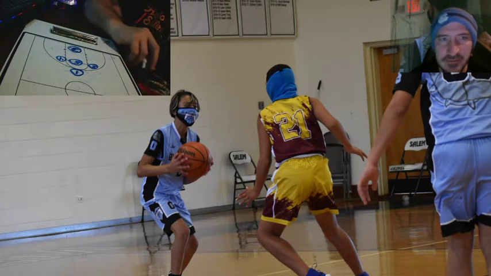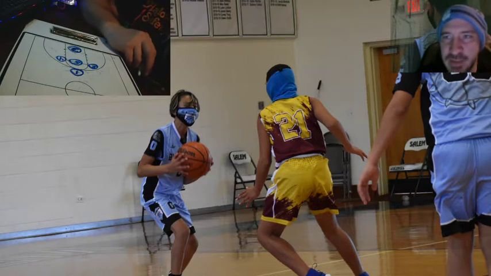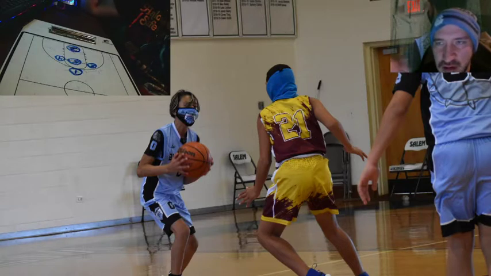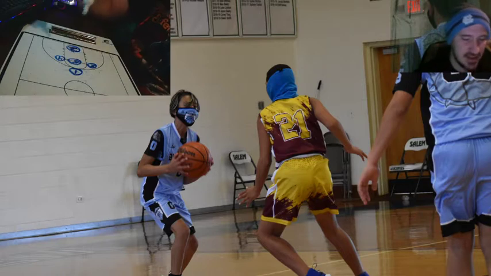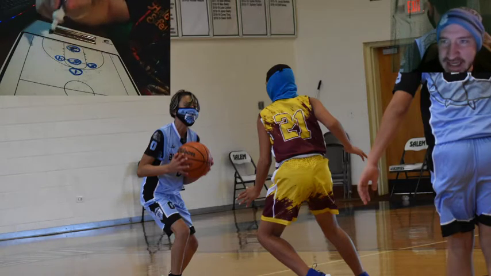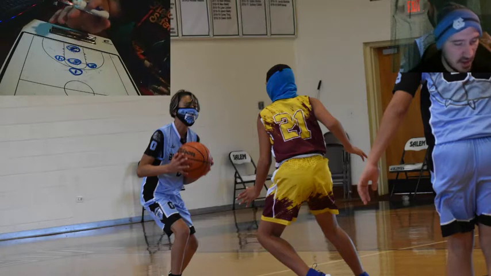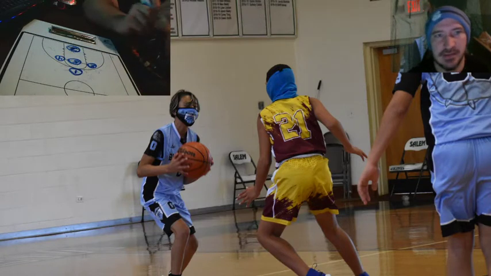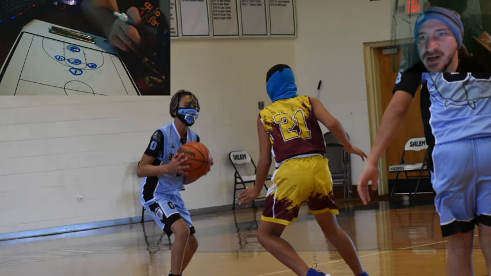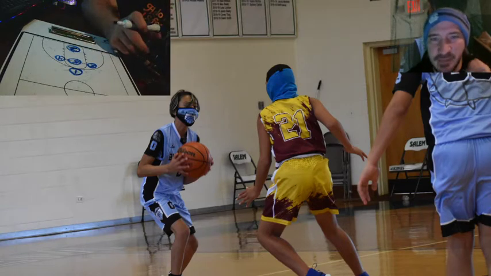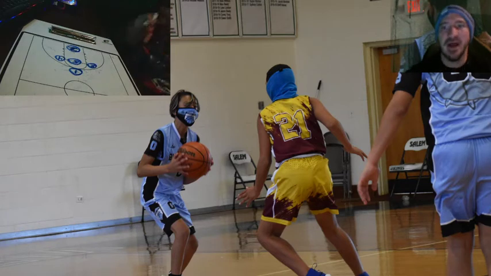On the baseline. Okay? Now, this defense is designed to take away high post looks and ball side threes. Its weakness is weak side kicks and back doors. Okay? So the way we're going to run it, we're going to start off running it soft. We're not going to trap out of it. We're going to get them to take a bad shot, rebound the ball, and go.